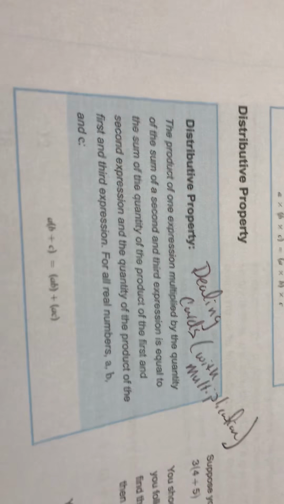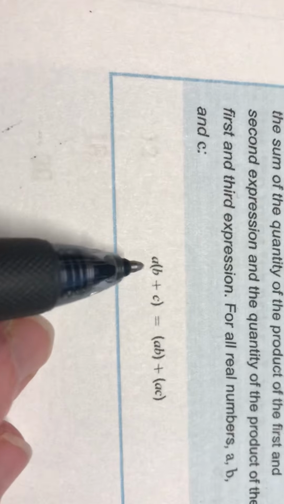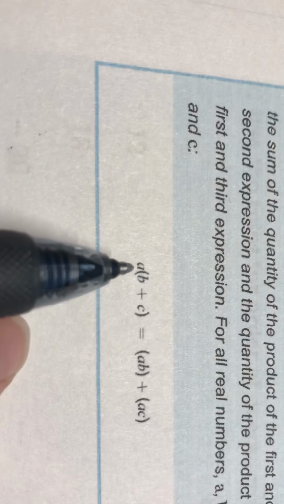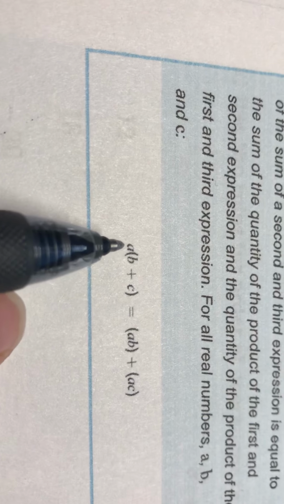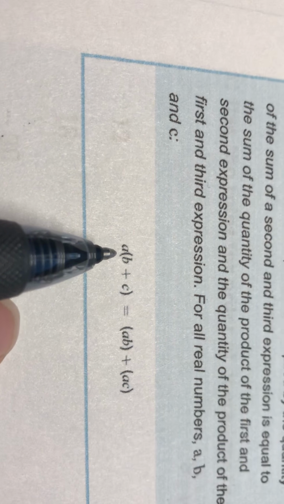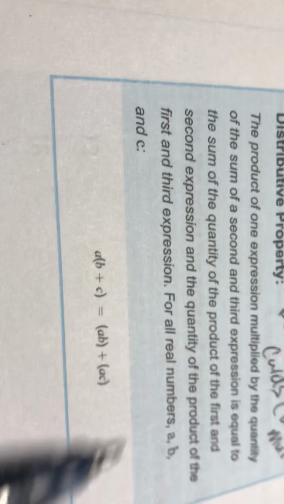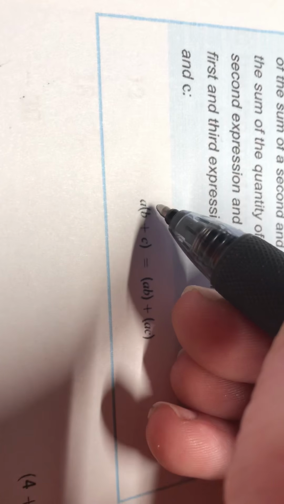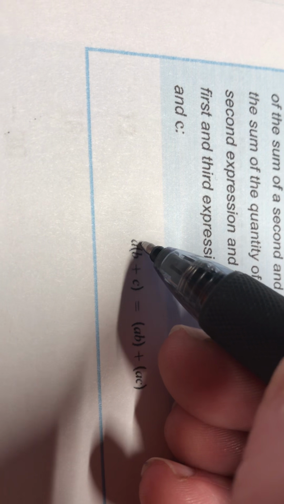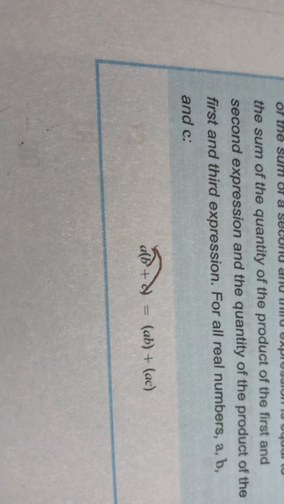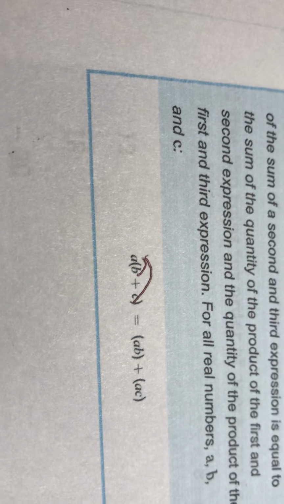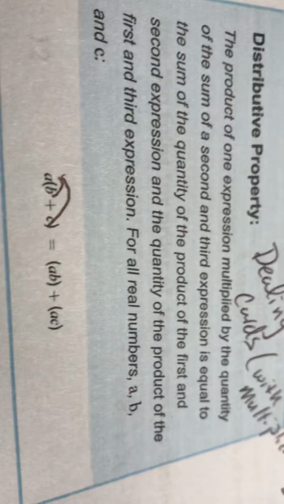Okay? So what it's saying is that this is what you're going to see 9 times out of 10 when we get into the meat and potatoes of algebra. You're going to see stuff like this. And what you're going to do is you're going to do math to make it look like this. Okay, so all we're saying is that this guy out here is going to be multiplied to that guy, and this guy is going to be multiplied by that guy. So you're basically dealing the A to B and C. All right, it's like dealing cards.